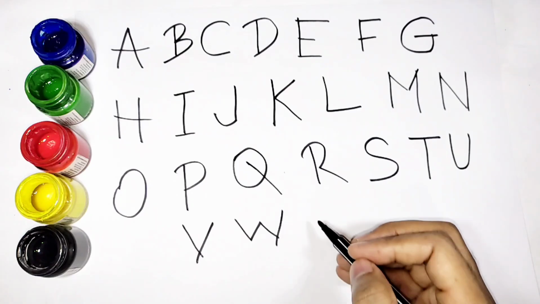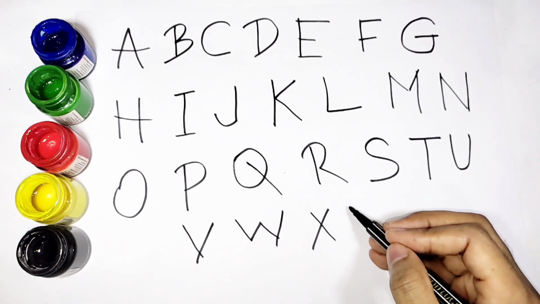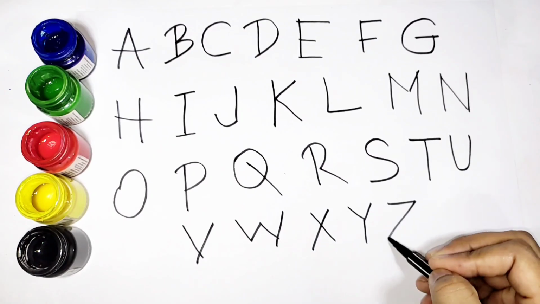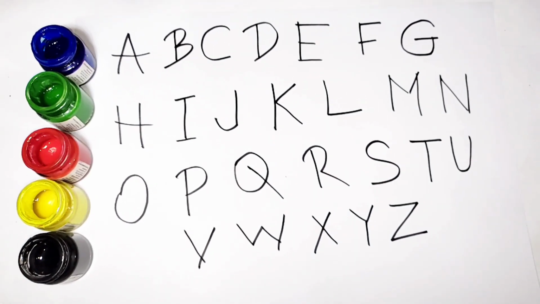The next one is W. X. Y. And the last one is Z. Z for zoo, Z for zebra.